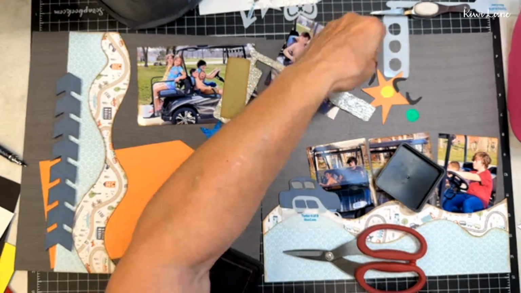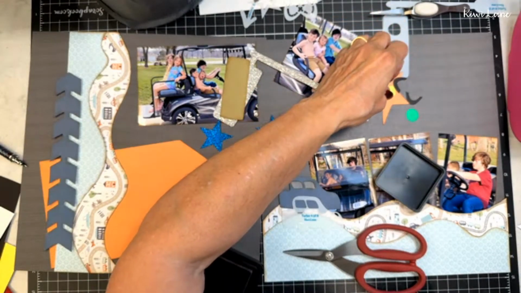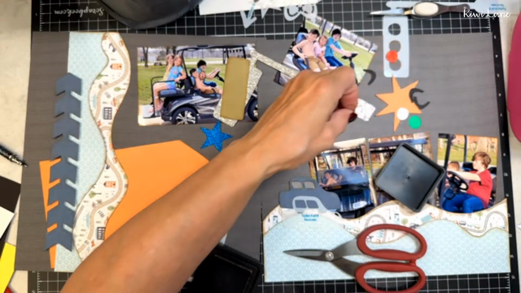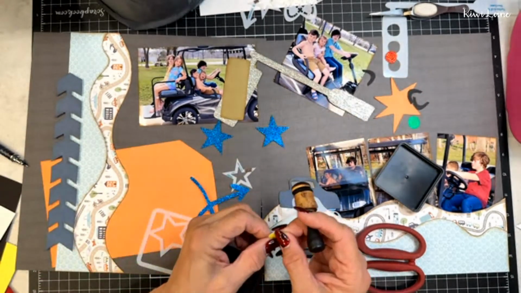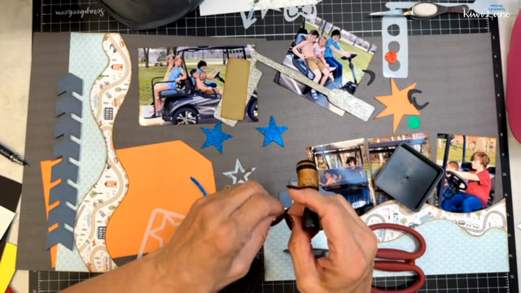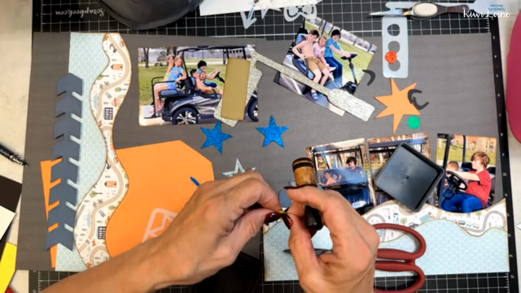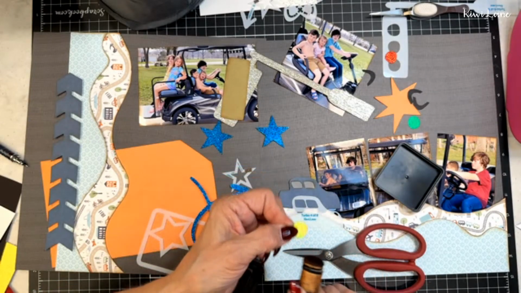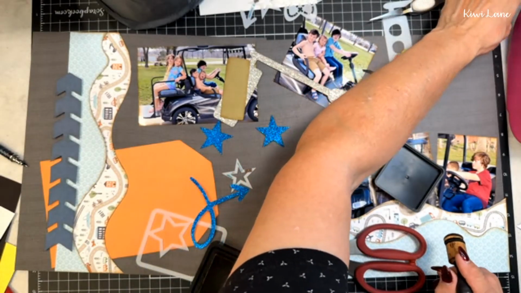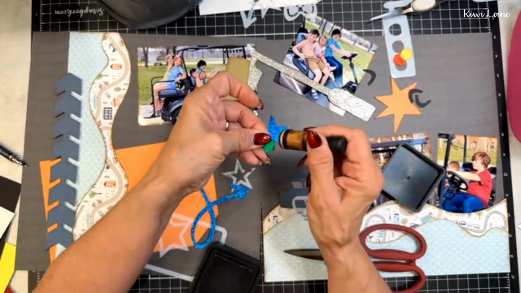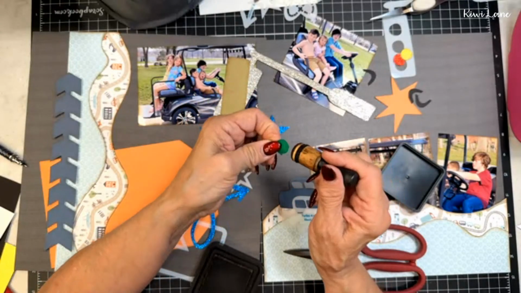Okay, we got that one. So get the yellow one. That's what we got to do. Oopsie. All right. I got one more here. Get it off so I can pick it up. There we go.